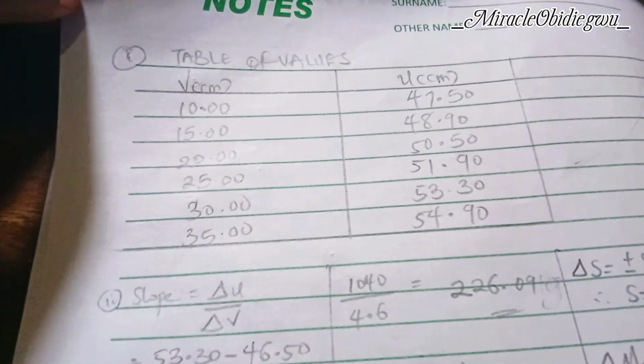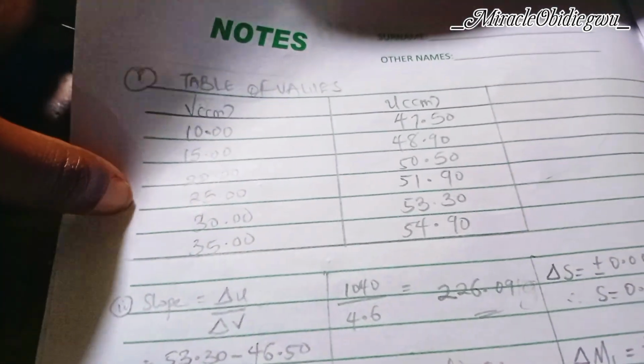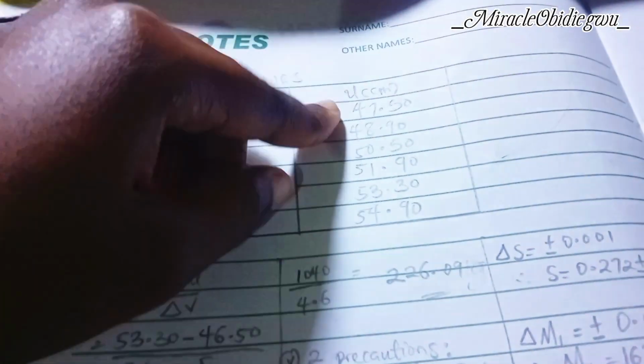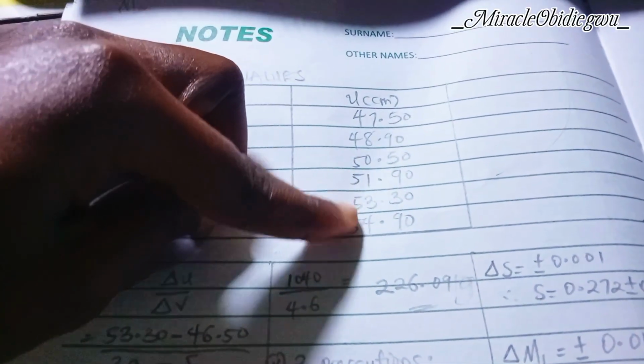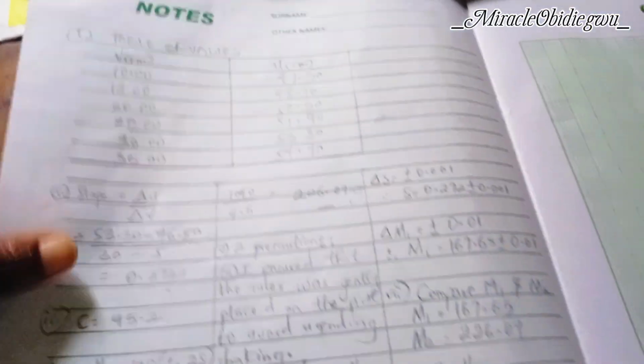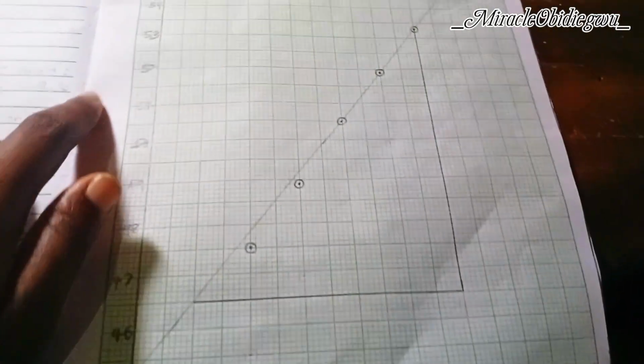Now based on what you've gotten, you check your table of values to know the unit you are going to be using. So now we have 10, 15, 20. These ones can go in 5, but these ones are 47, 48, 50, 51, 53, 54. And if you're checking your graph, even if you start from 0, it's going to take a while before you get to 40.